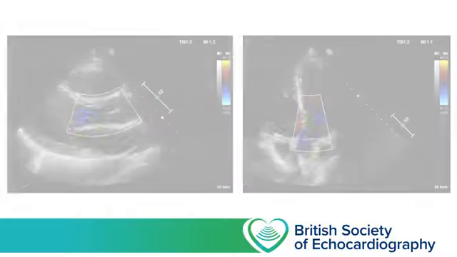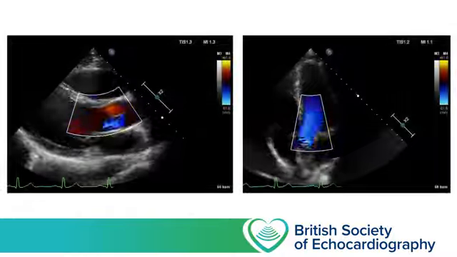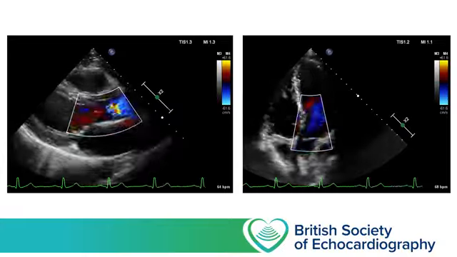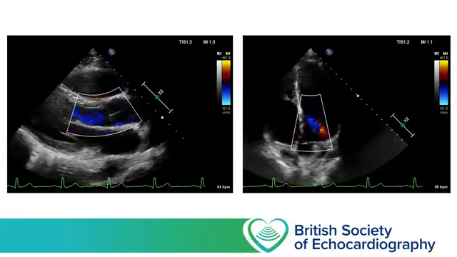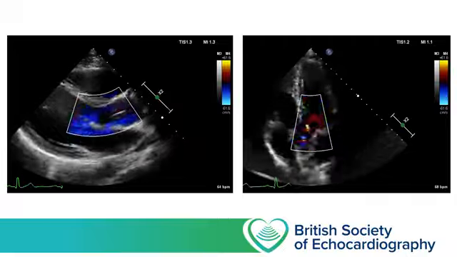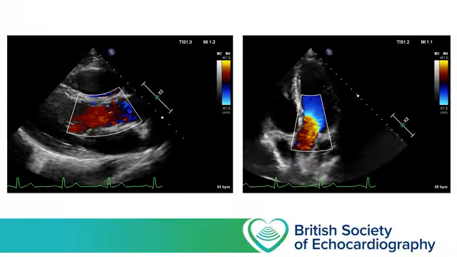So here we have two clips from the same healthy volunteer. On the left a parasternal long axis and on the right an apical 5-chamber view. And in both of these clips we have a colour box over the left ventricle outflow tract, and we can freeze these clips at peak systole to try and visualise the blood leaving the left ventricle heading for the aorta.